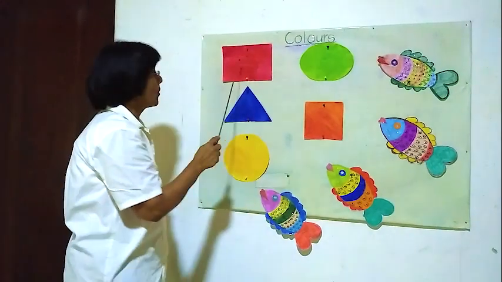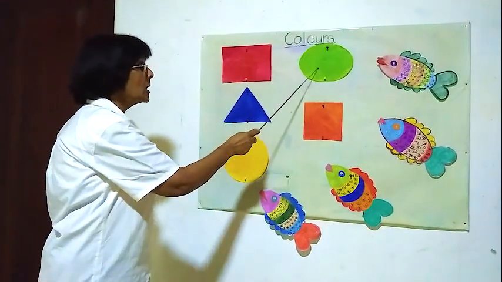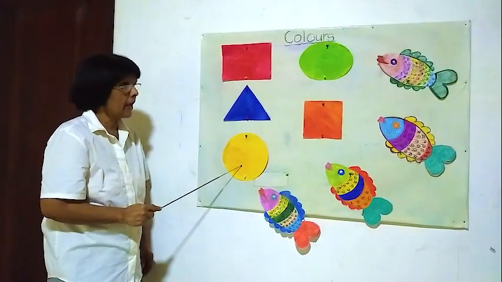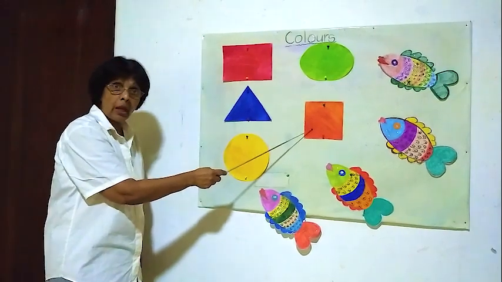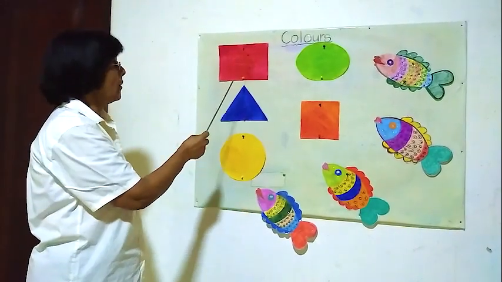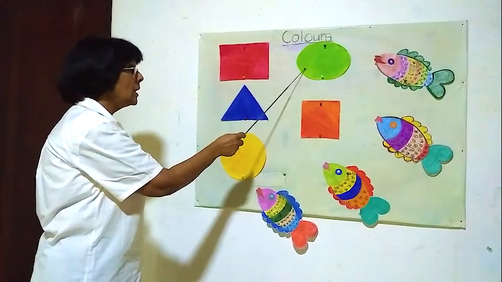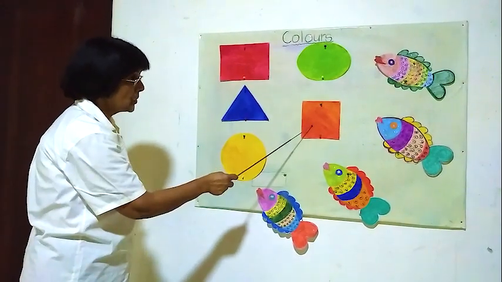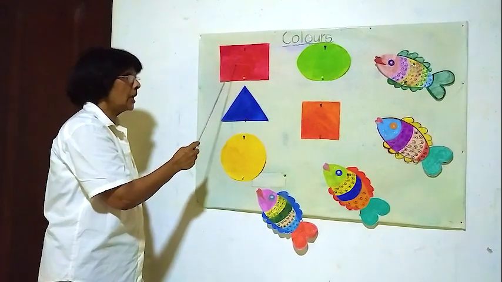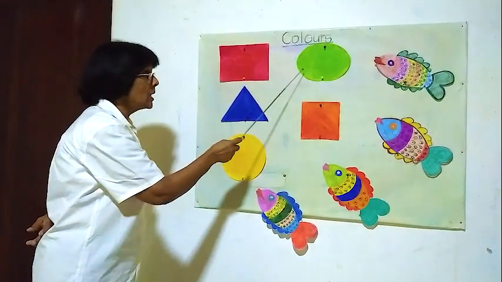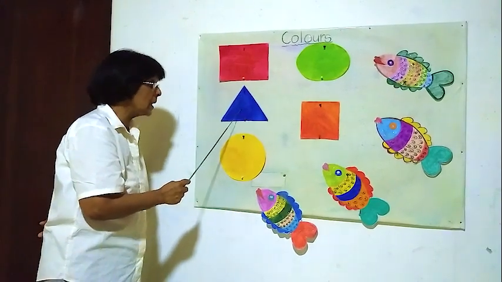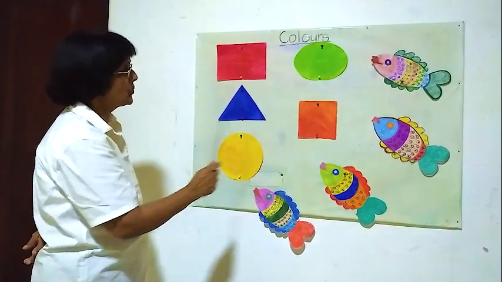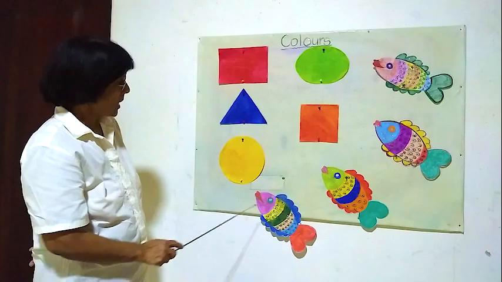Now here: red color, green color, blue color, yellow color and the new color, orange color, right? Red, green, blue, yellow, orange, right? Again we'll read: red color, green color, blue color, yellow color and orange color.